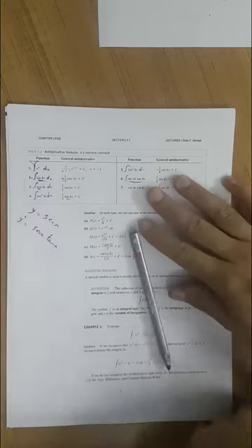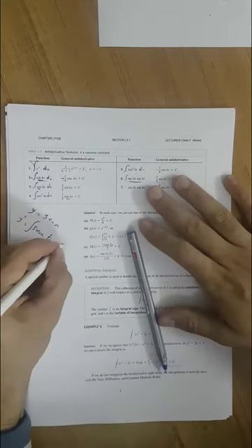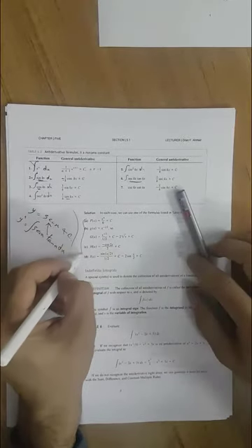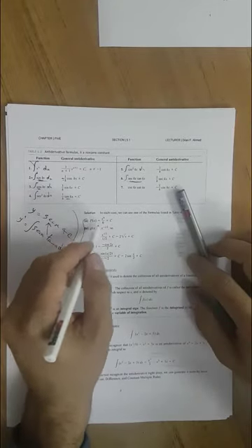So now if I have this integral, you can directly say it is equal to secant plus c. That's all, no more things. So just see this one, it talks about the antiderivative.